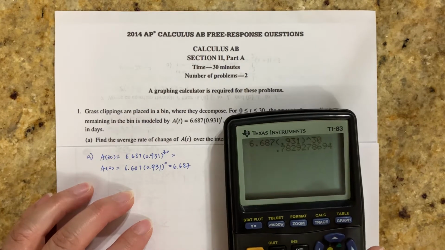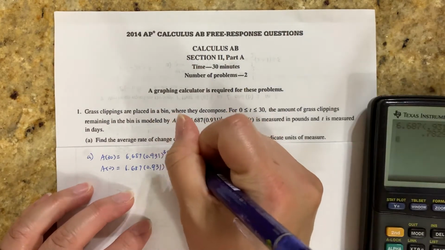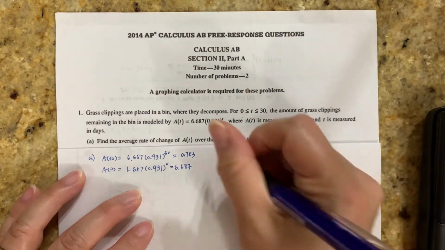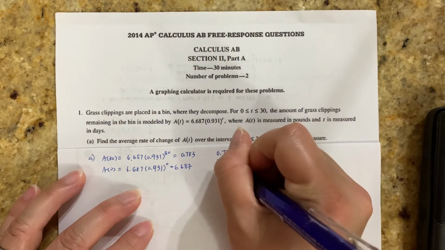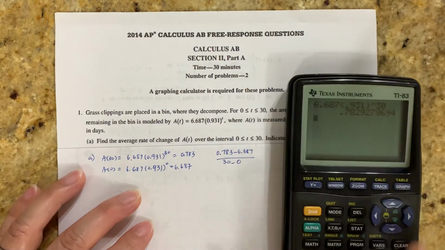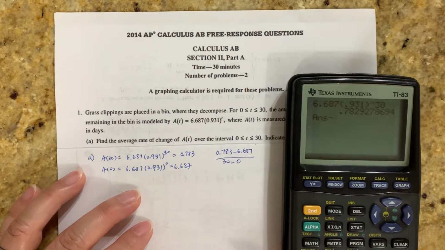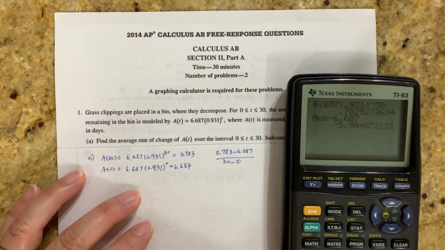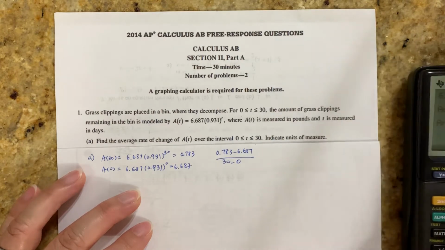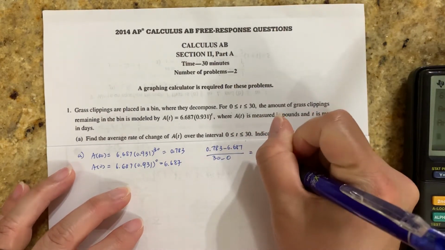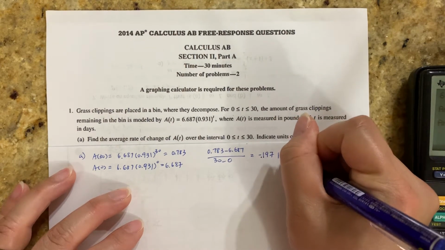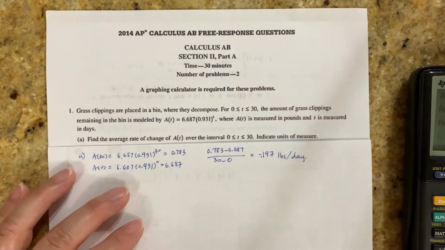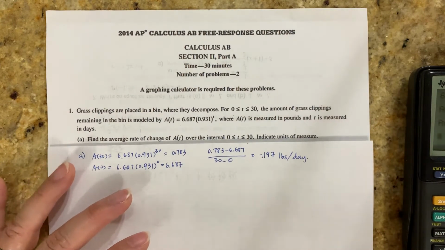We get 0.783. All right, so y2 minus y1 over x2 minus x1. So 0.783 minus 6.687 equals negative 5.9 divided by 30. That gives me negative 0.196197 pounds per day. So that is the average rate of change over the interval.